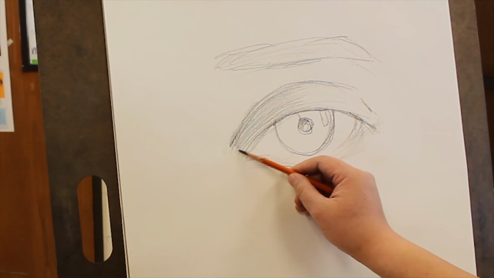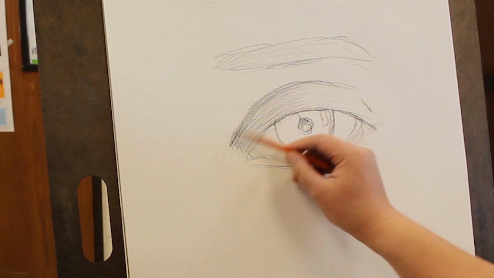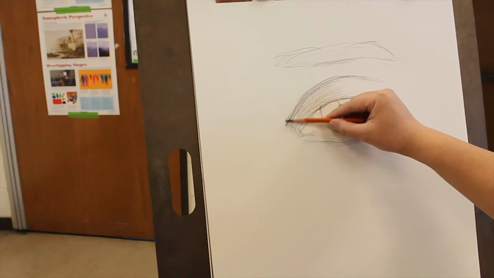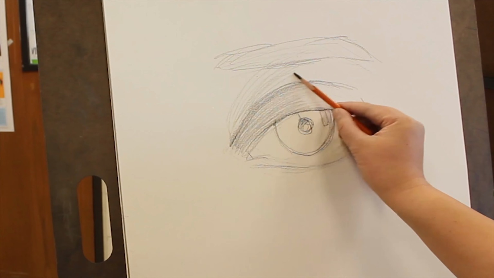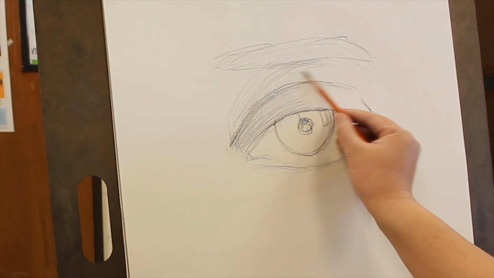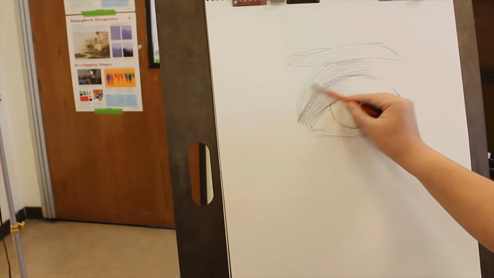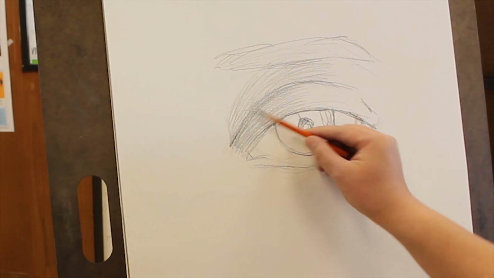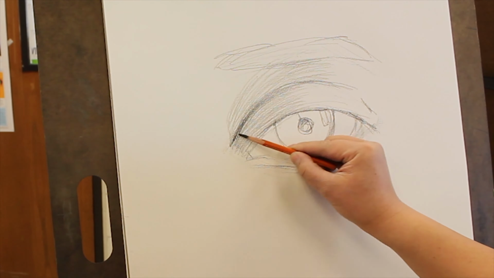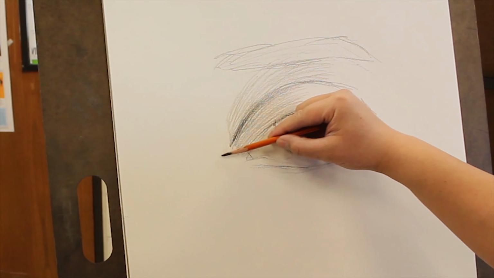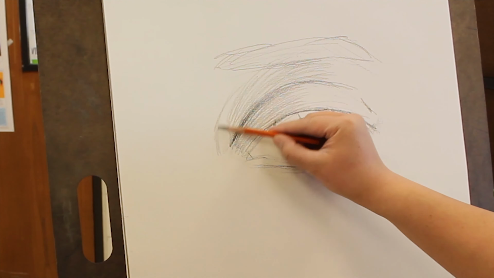Using the cross contour line, you're suggesting the movement. This part also goes that direction smoothly. But how dark is it? They're a little bit lighter than here, and this is a little deeper and going this way, add a little more.